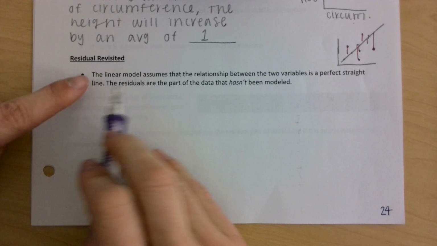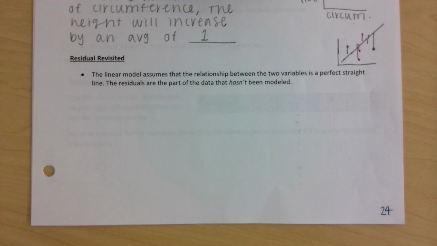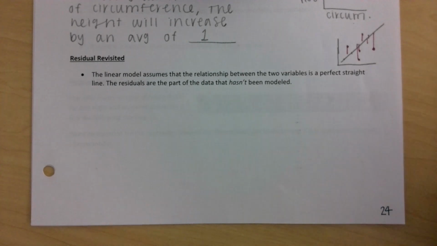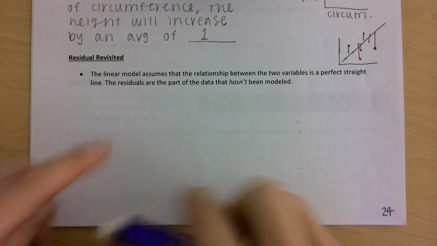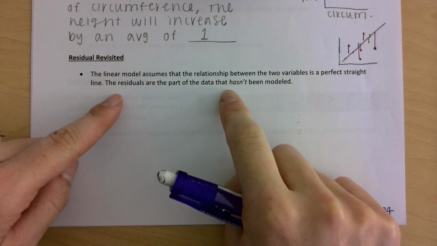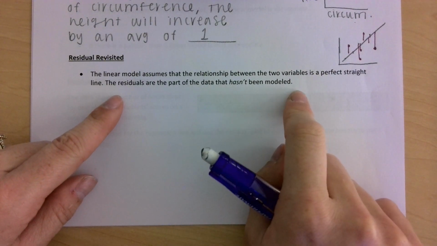Okay, so the linear model assumes that the relationship between the 2 variables is a perfect straight line. We know that this isn't the case, right? Even in this quick little example, all of my data points were not on that straight line. So what the residuals do is they help us find the parts of the data that have not been modeled.